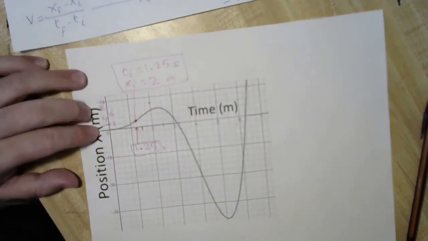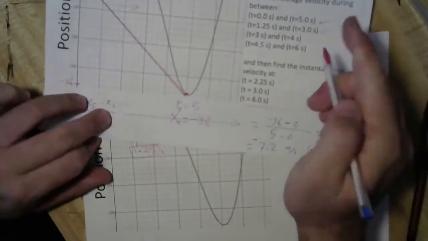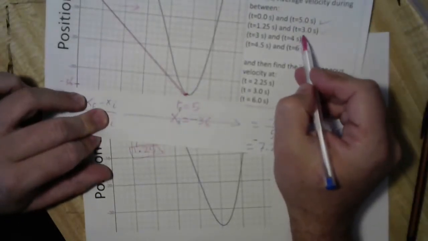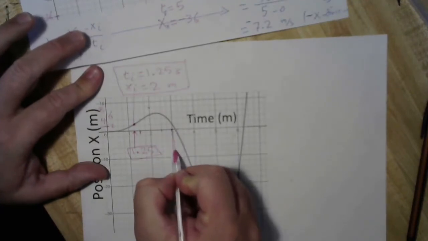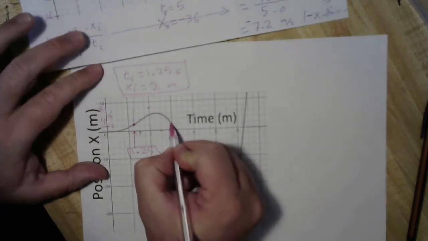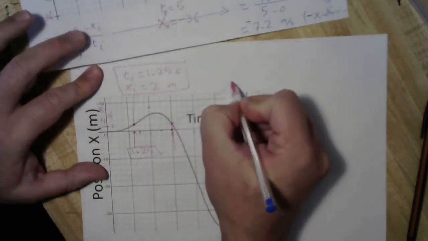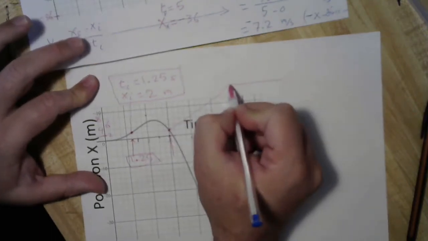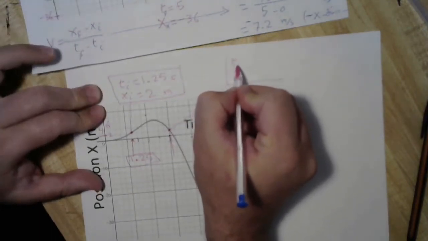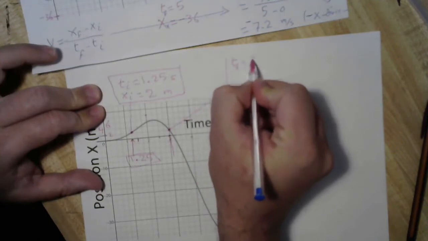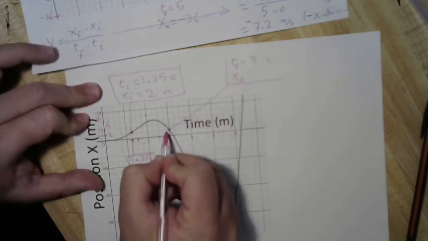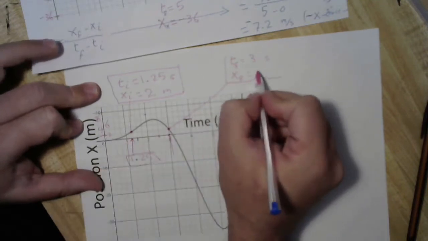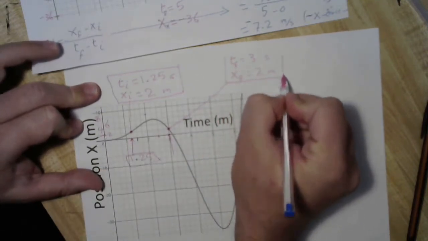Okay, what is the second point or the final point? It is at t equal 3. At t equal 3, I have this point, the final point, t final is equal to 3 seconds and x final is equal to the same value, 2 meters.